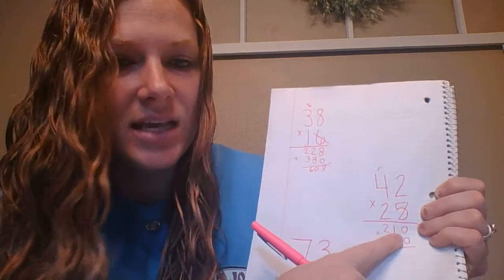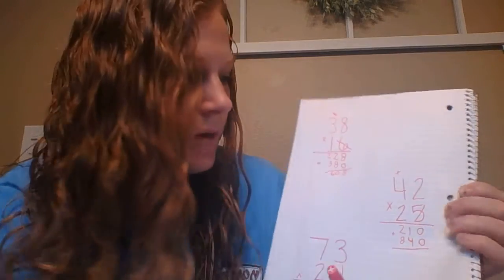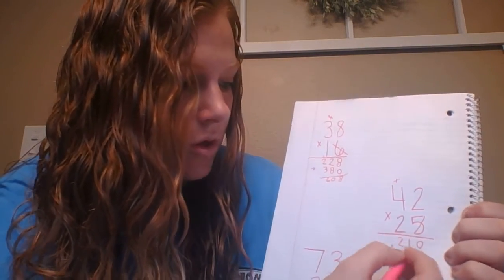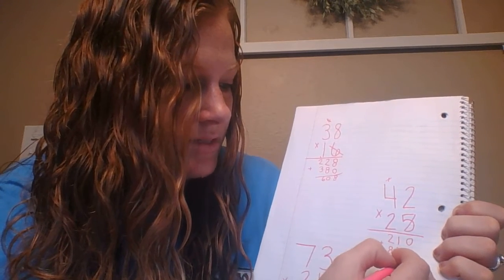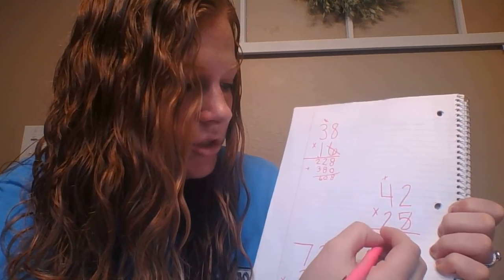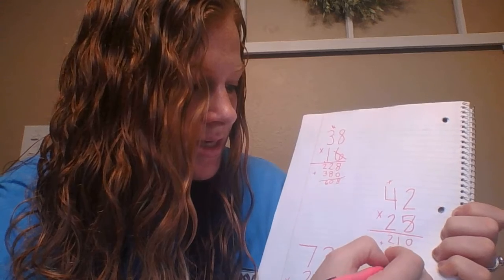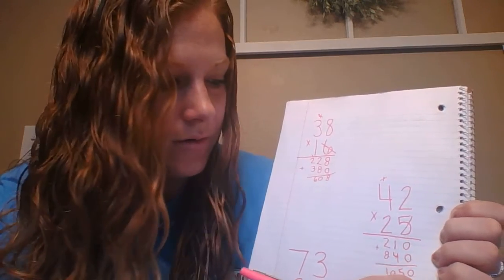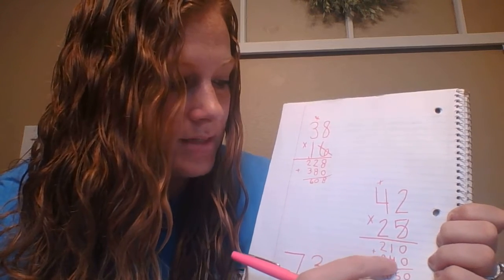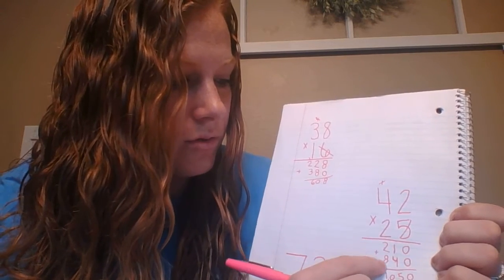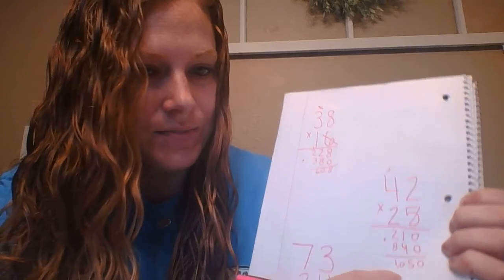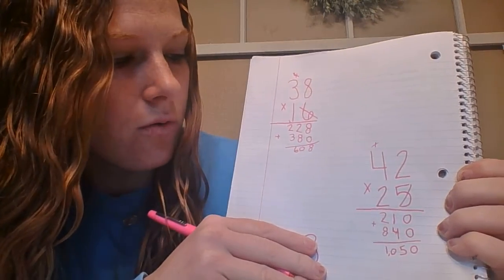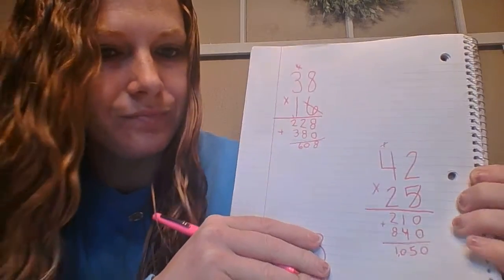Once again, I'm going to say this in English and then I'll repeat it in Spanish. So 0 plus 0 is 0. 1 plus 4 is 5. 2 plus 8 is 10. So 0 más 0 is 0. 1 más 4 is 5. 2 más 8 is 10. So your final answer is 1,050 or 1,050.